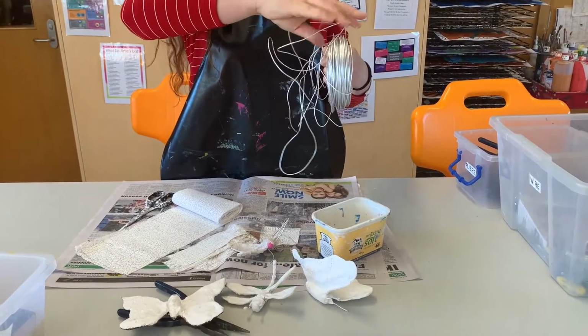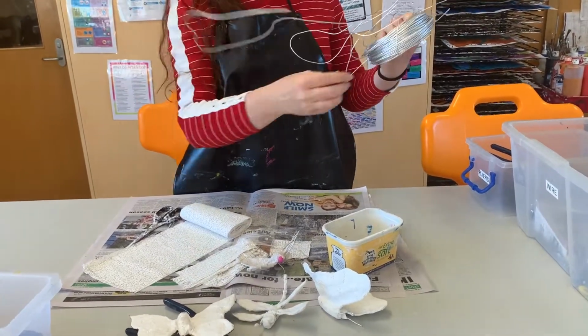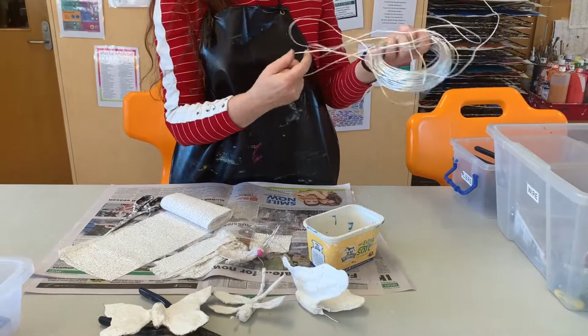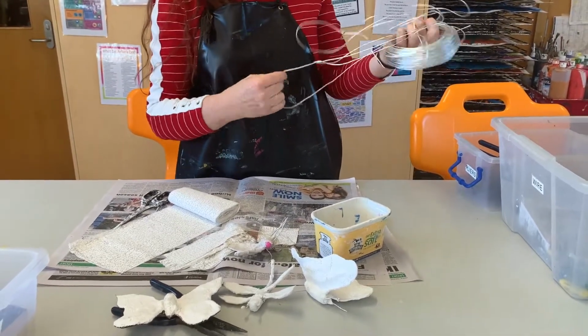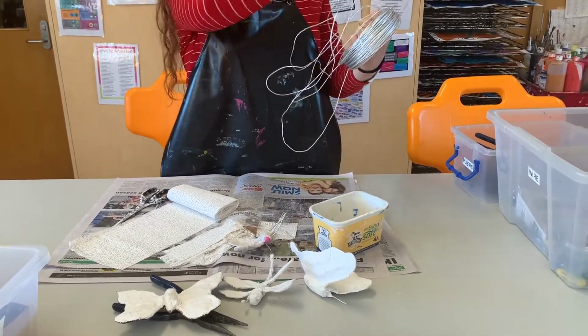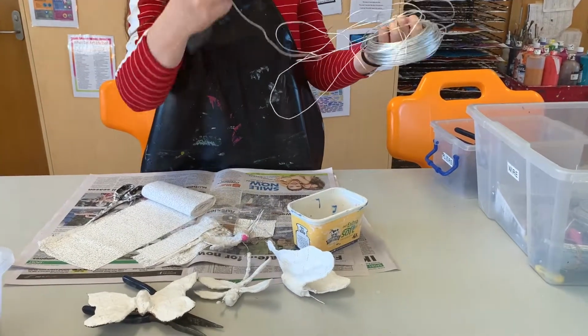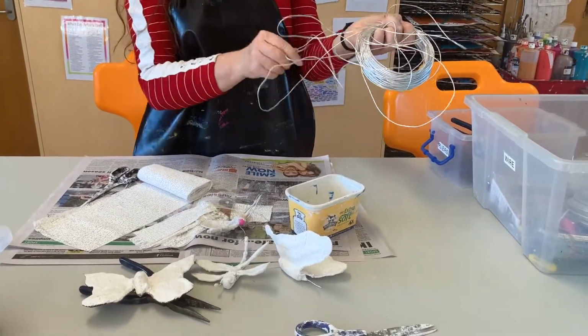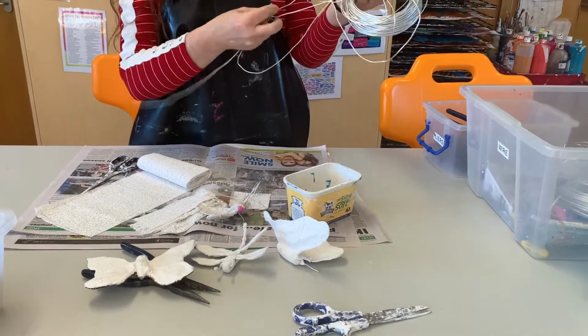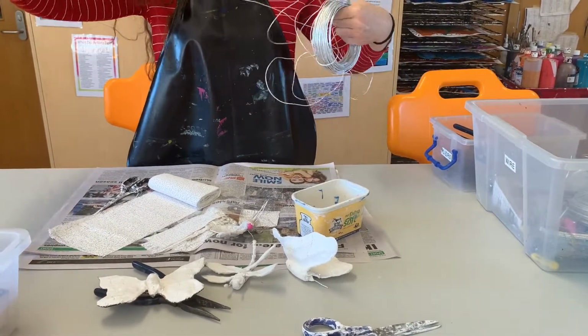This is a good example of what not to do with your wire. You need to keep it organized so that it's easy to get. Right, through there, around there, and out there. So this is what I mean about how easy the armature wire is to use.